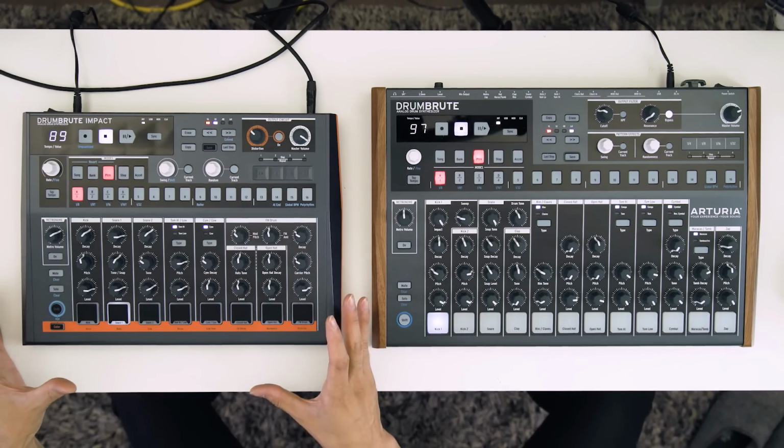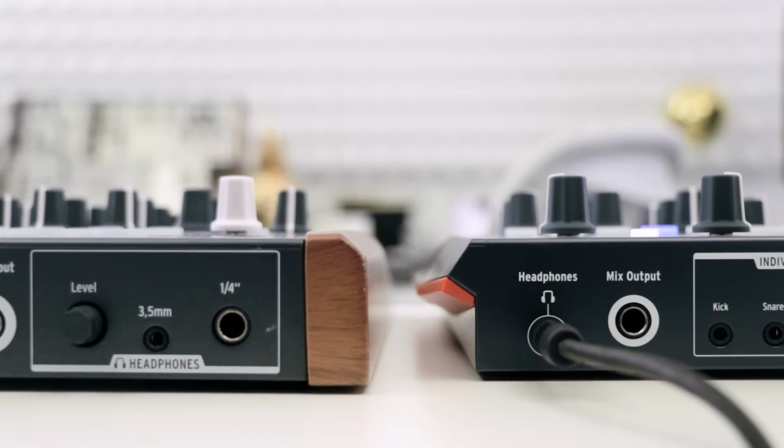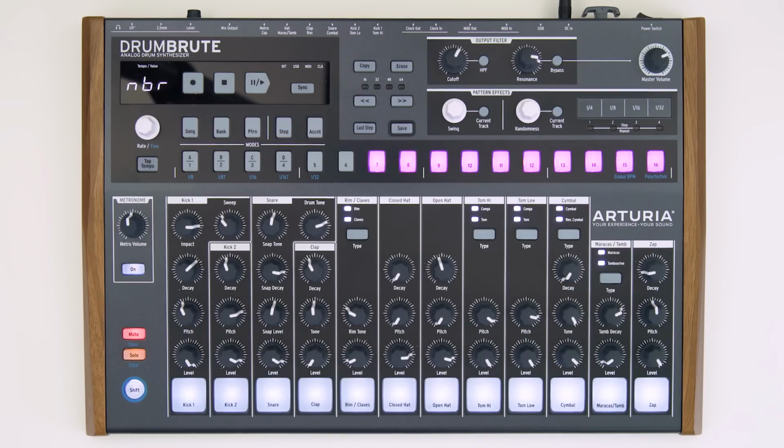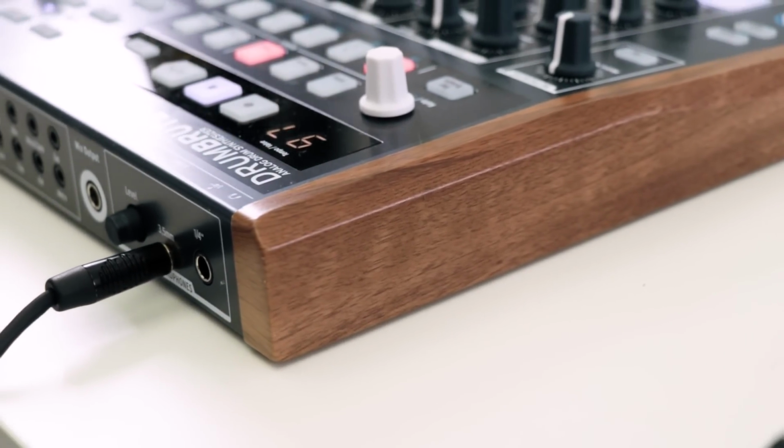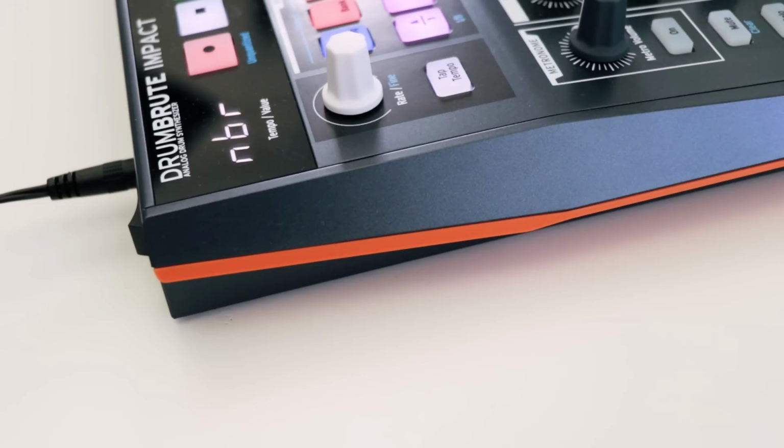As you can see, the DrumBrute Impact is a fair bit more compact. Their height off the table is pretty much identical. Cosmetically, I prefer the original. It's just got a cleaner look. The fake wood sides are convincing enough, actually, for me, whereas on the Impact, there's this orange stuff.